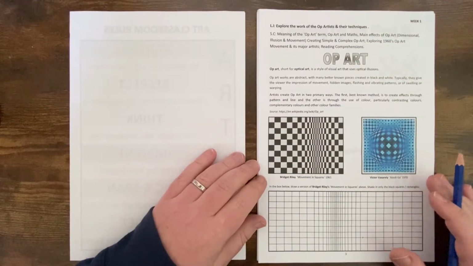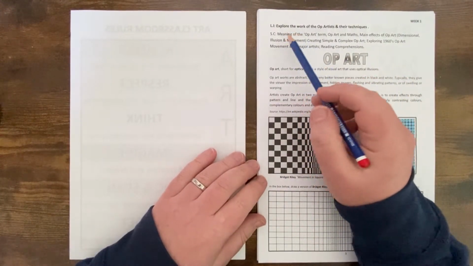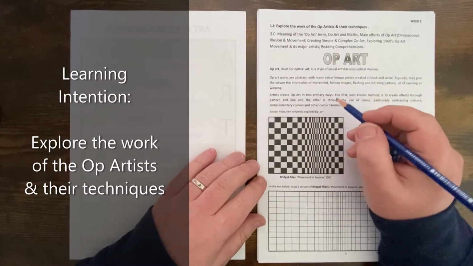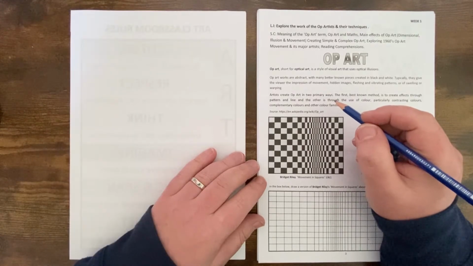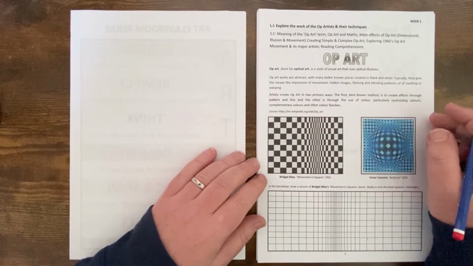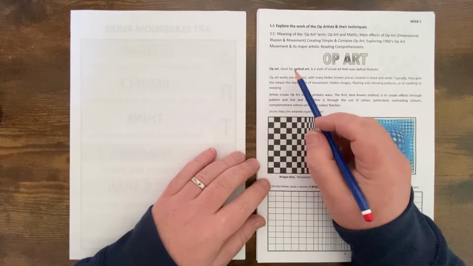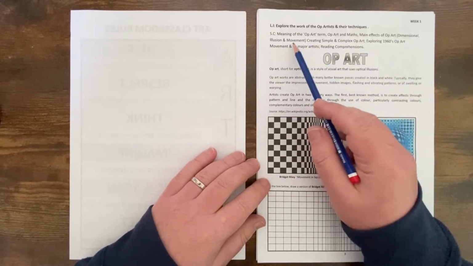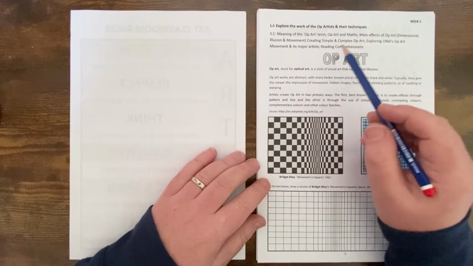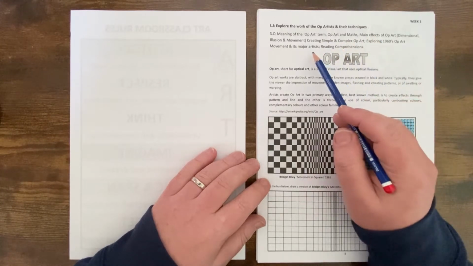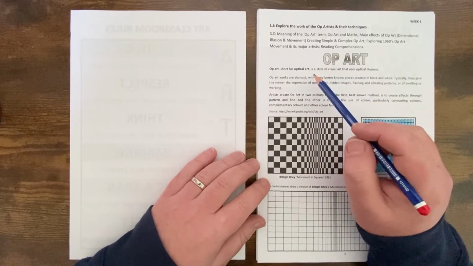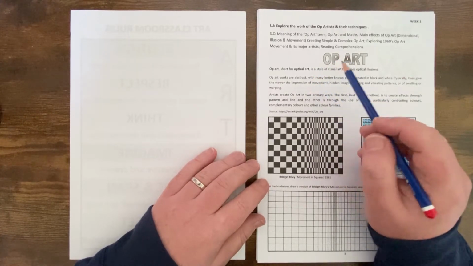Now the learning intention on page 3 is to explore the work of op artists and their techniques, and over the next number of weeks we're going to be looking at different types of op art and their artists. Basically we're going to be looking at the meaning of the term, main effects, dimensional, illusion and movement, and creating different types of op art, and then exploring the 1960s op art movement and its major artists, and also reading comprehensions.